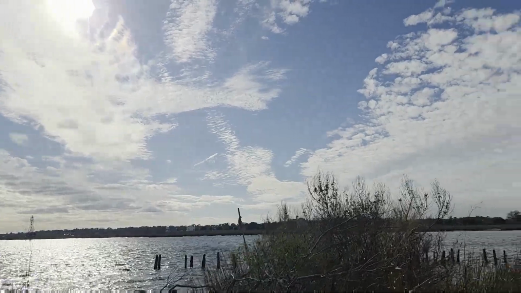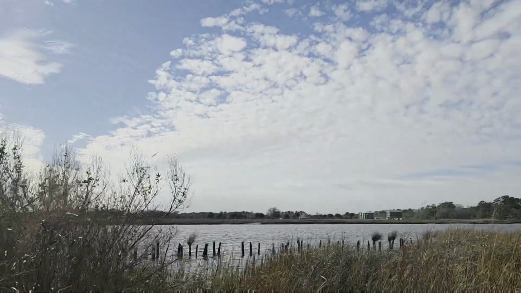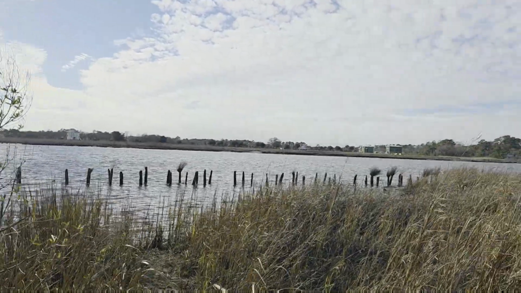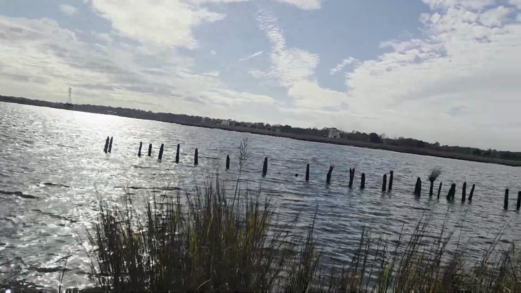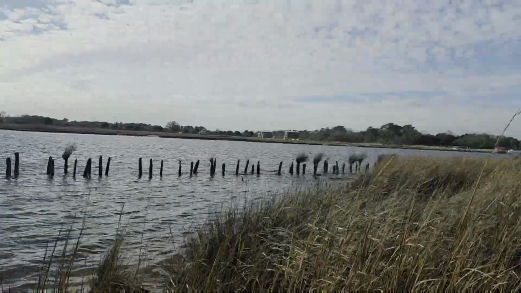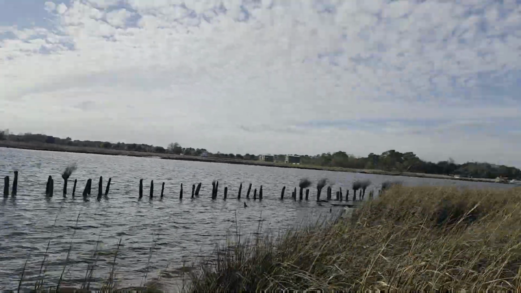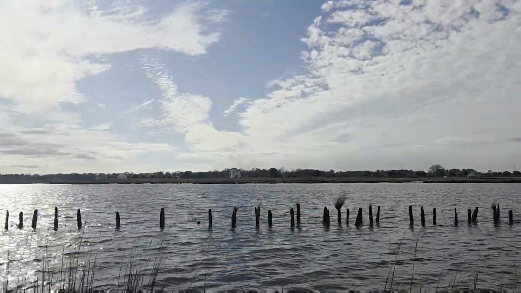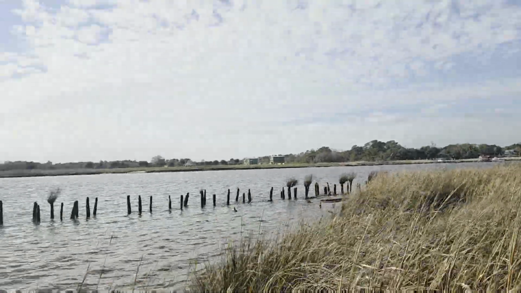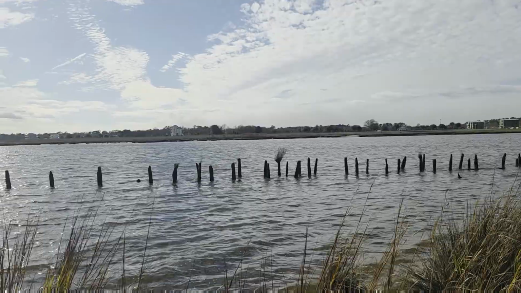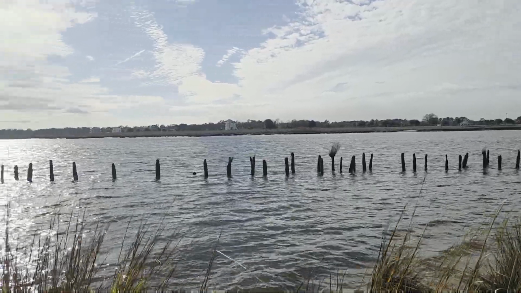Okay, so near the peak of the tide, where the tide's moving a lot, maybe there'd be a good flow right at this point. That's the main inlet for all the water into the city. So that's possible. Right now we're right at low tide, so you're not going to see much probably.